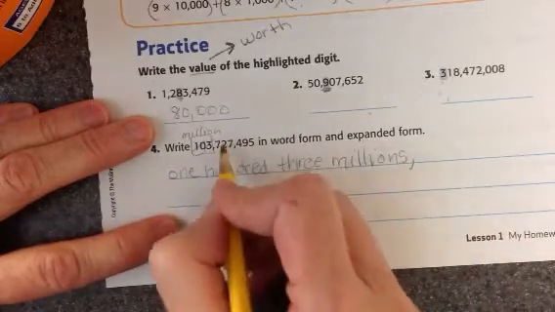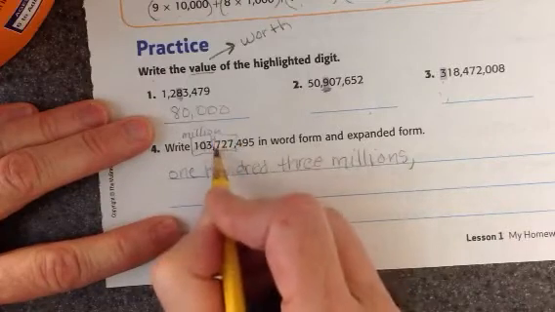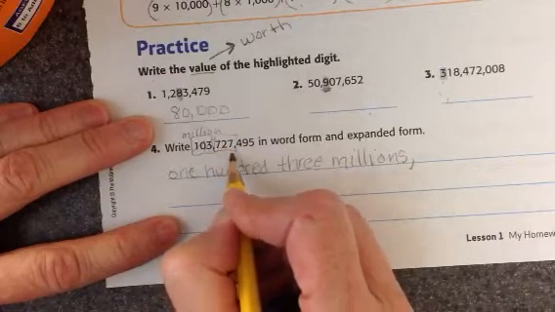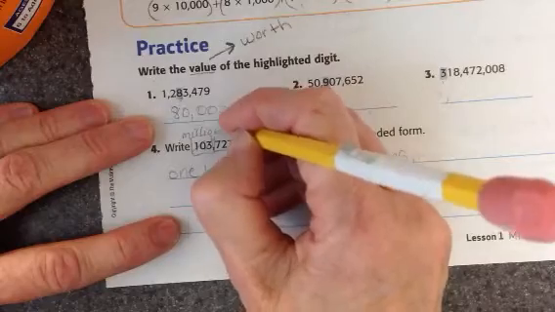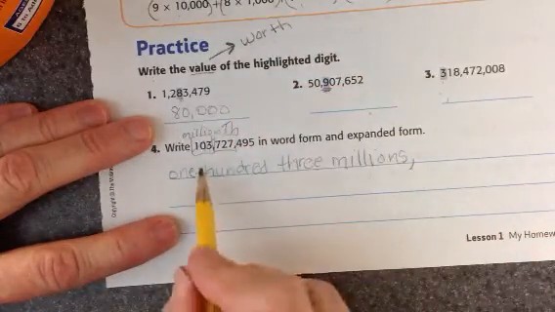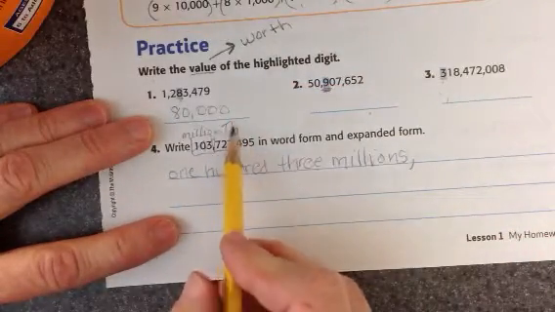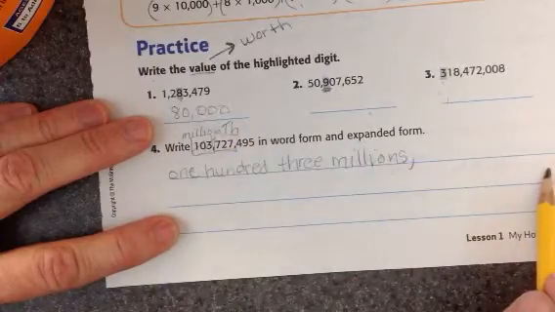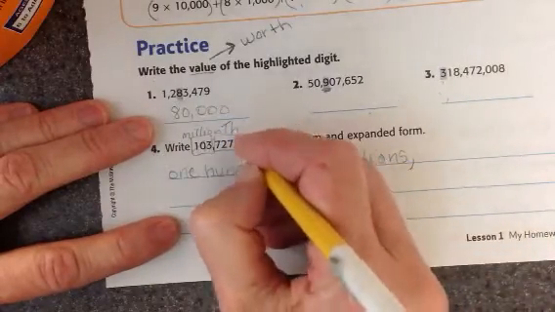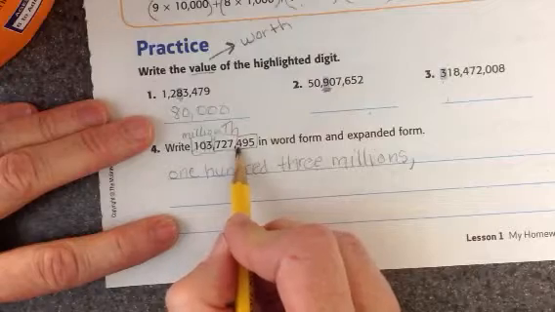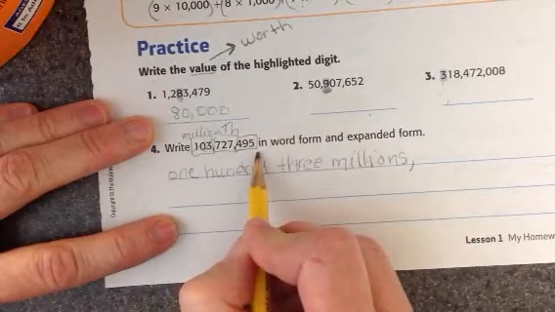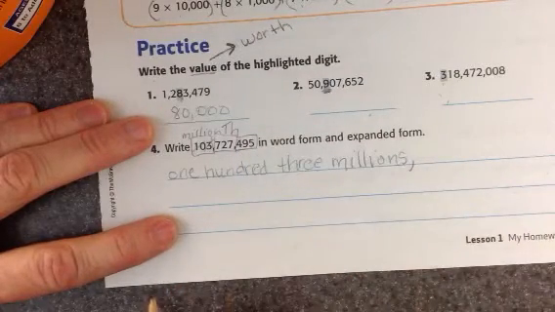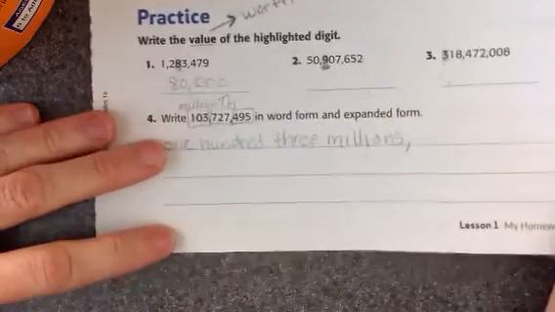Now I'm going to do this whole period, 727, and this period is the thousands period. So I'm going to write 727 thousands on the line. Then this is the ones period, so I would write 495. Okay, I'll go ahead and write that down. All right, go ahead and do that.